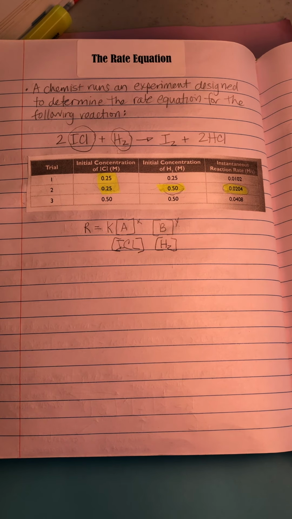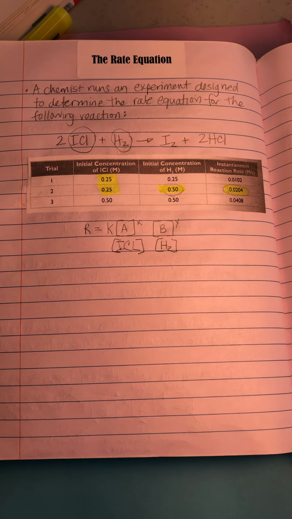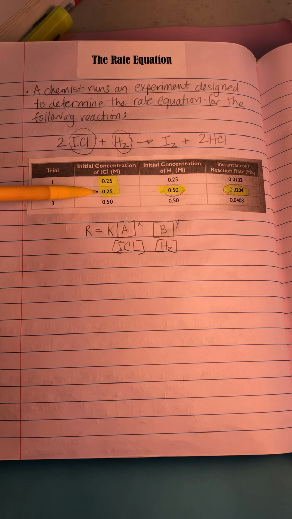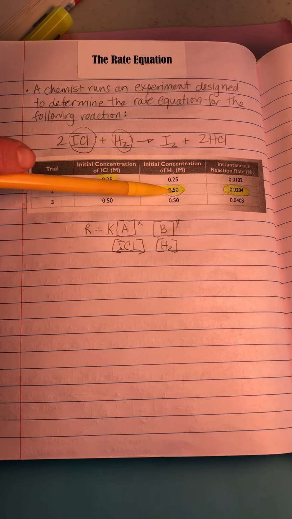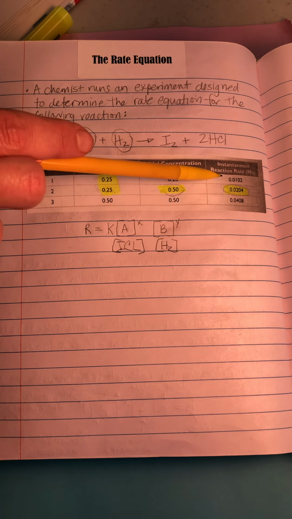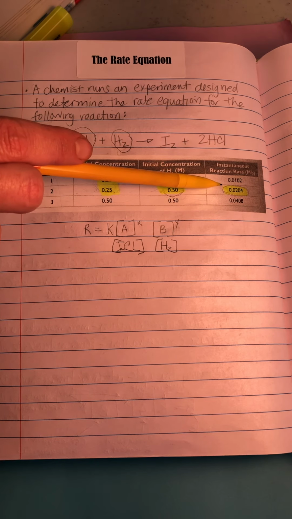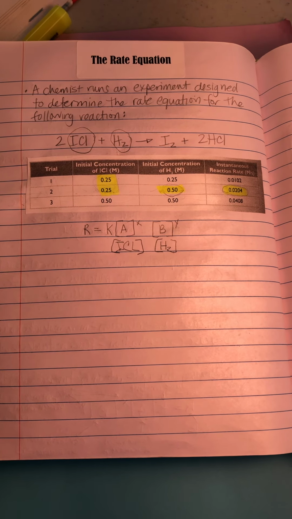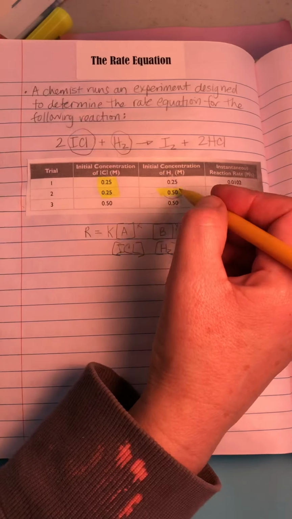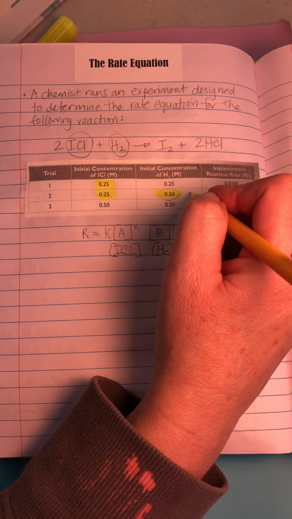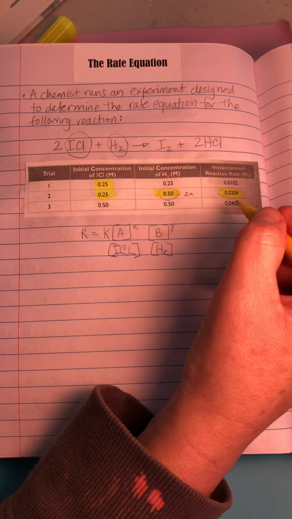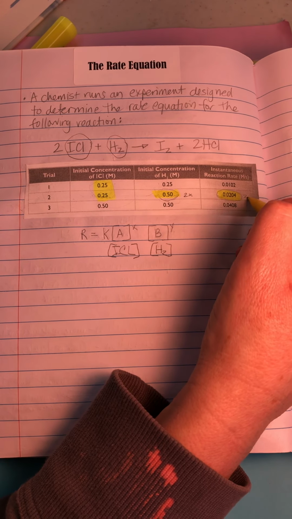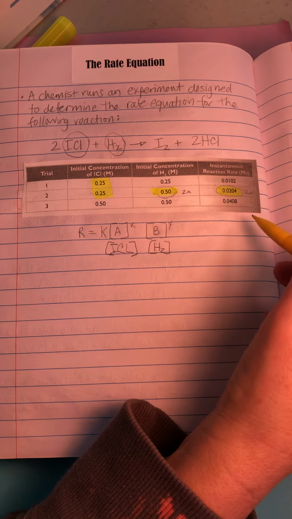So my y exponent, how does that work? Well, if I look at it, originally it was 0.25, and in the next experiment it doubled, so it's 2 times the amount. And when I look at the rate, what do I also see? It also doubled the rate. So I'll just write it on here: he doubled his concentration, which also therefore doubled his reaction rate.